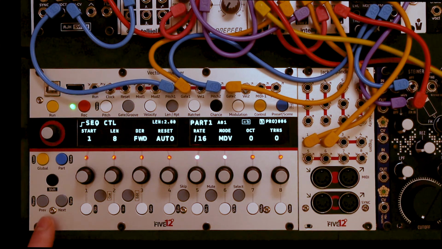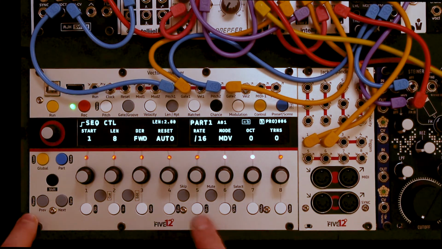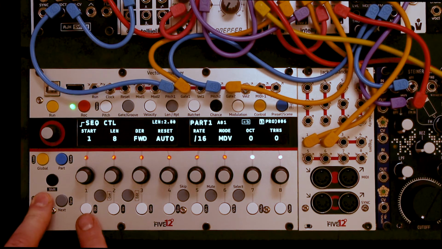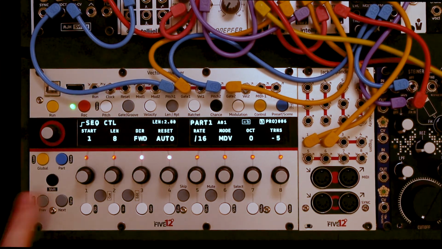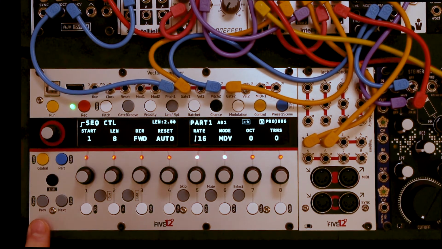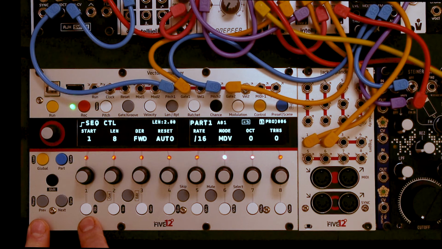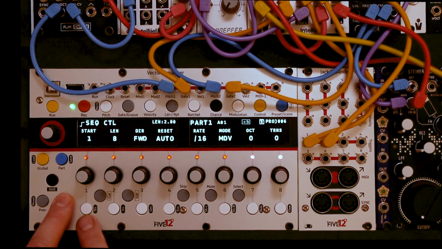You can also use previous and next to transpose up and down. So previous and the first white button goes down an octave. Or say previous and the G goes down 5 semitones. Release and previous, hit C to go back to normal. Hold down next, press C, up an octave, press C on the right, up 2 octaves.